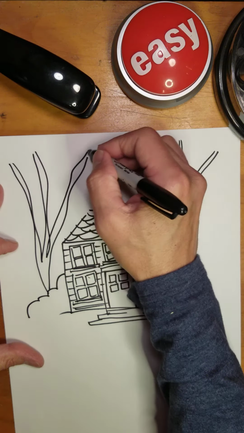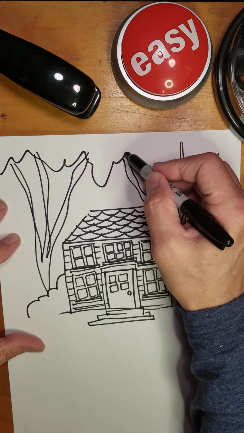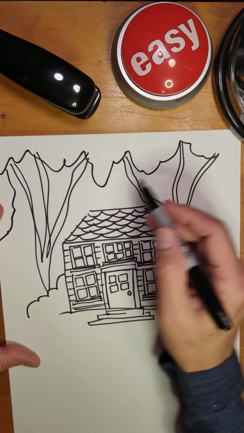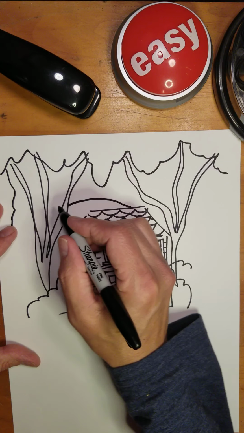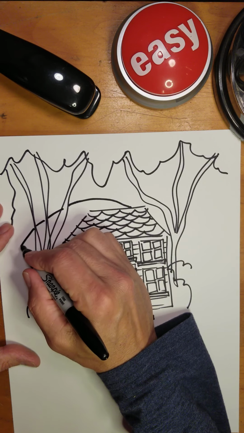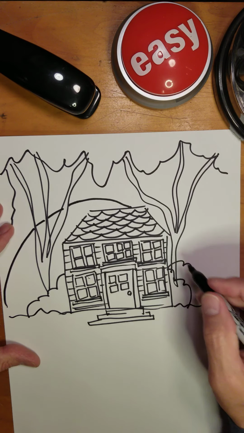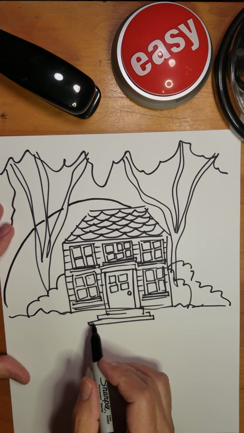Notice I'm just doing V's. Kind of looks like a wooded place. I'm going to add a big old sun in the background. And these are like bushes.